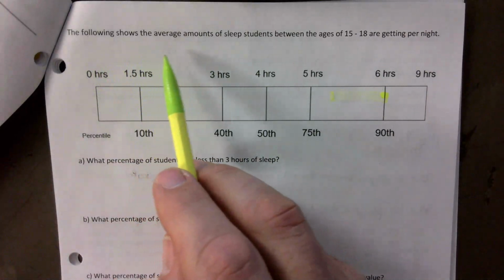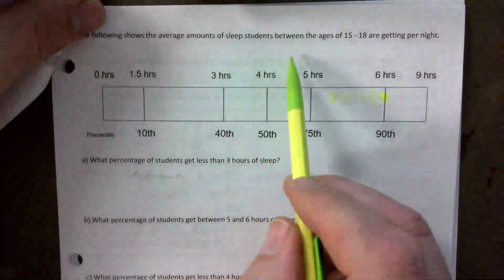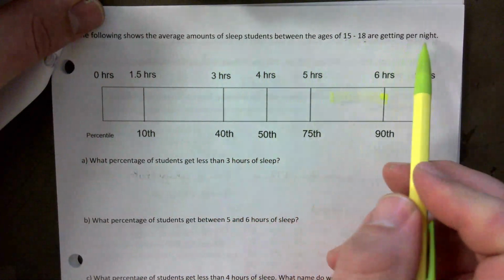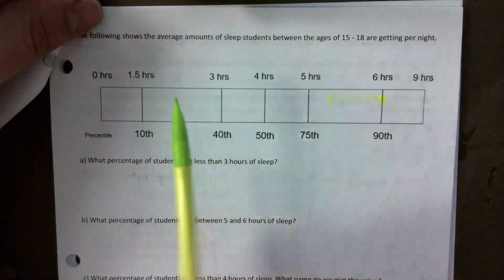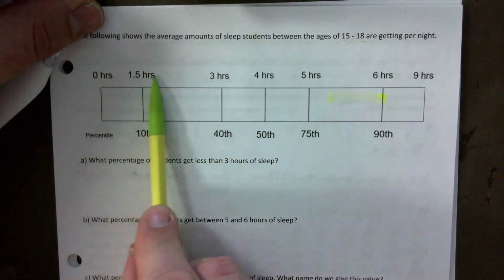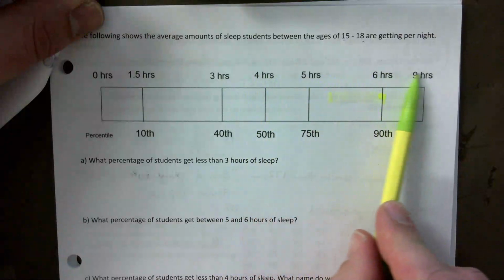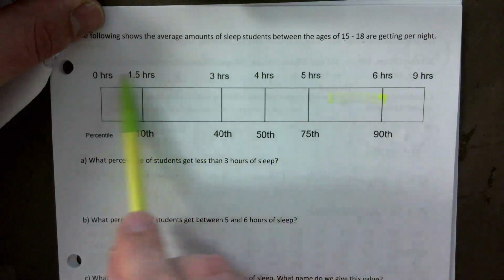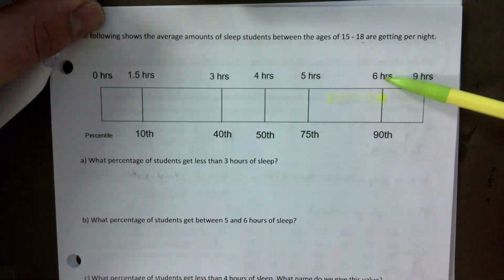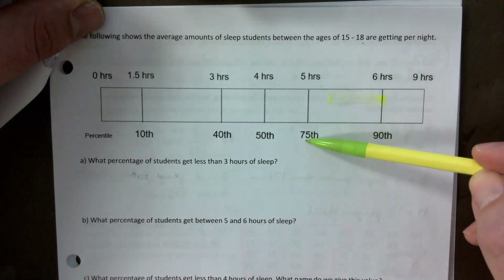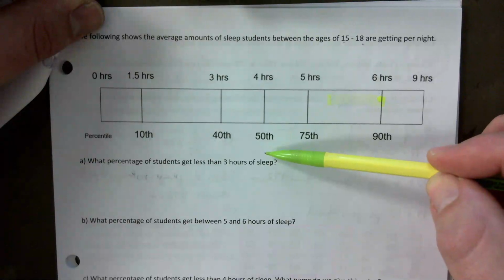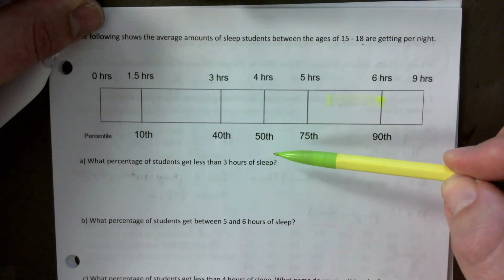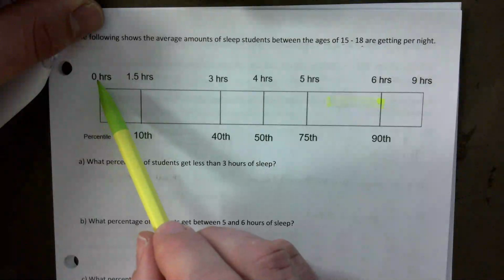The following shows the average amount of sleep students between the ages of 15 and 18 are getting per night. So watch this. At the top, you have the hours of sleep. And not every, but a lot of these values have a percentile rank associated with it. So I hope you know how to read these. Okay, watch this.